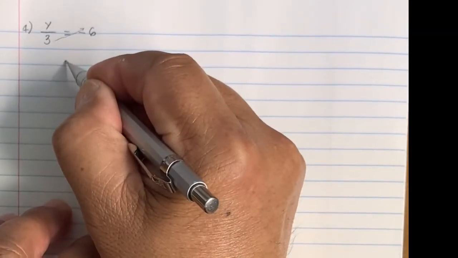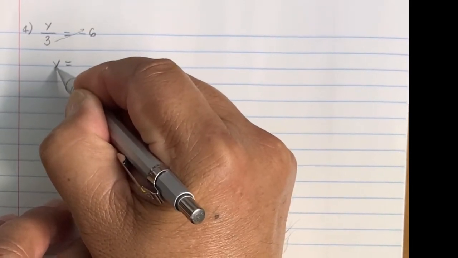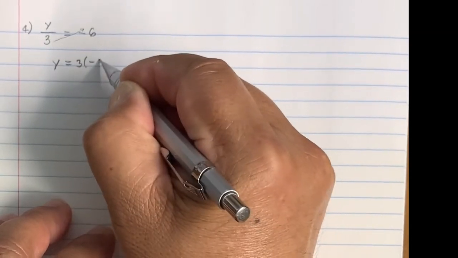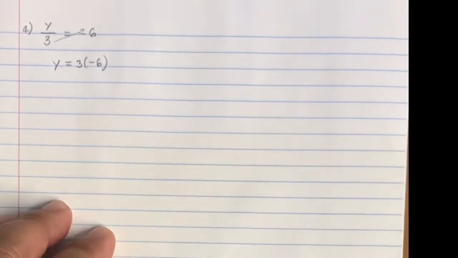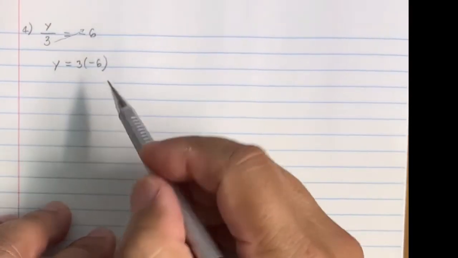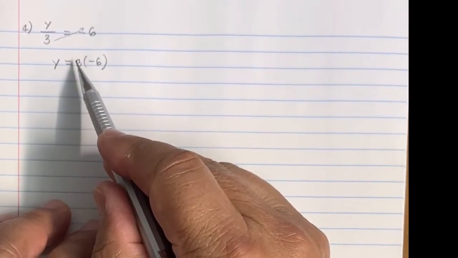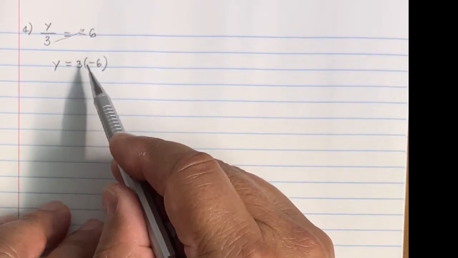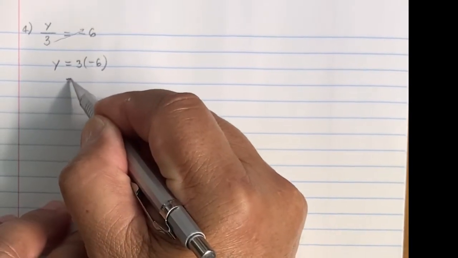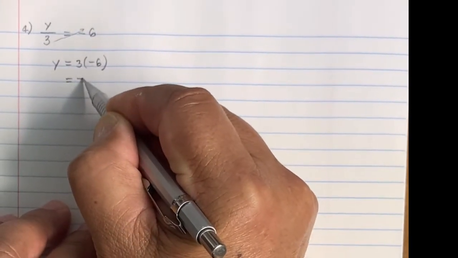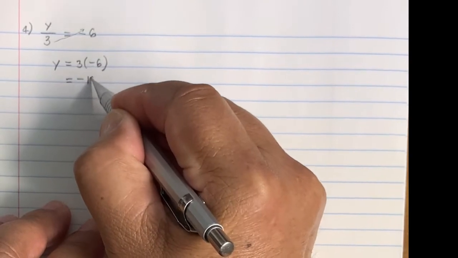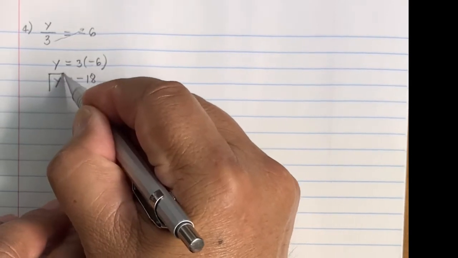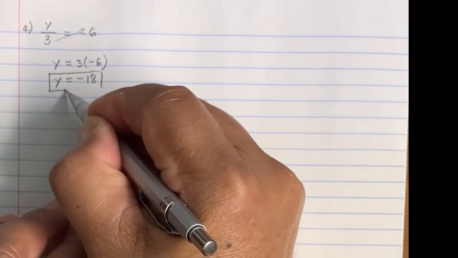So we have y equal 3 times negative 6. Of course, this is positive 3, and you multiply by negative 6. The result is negative, so we have negative 18. y equal negative 18. That's the answer.